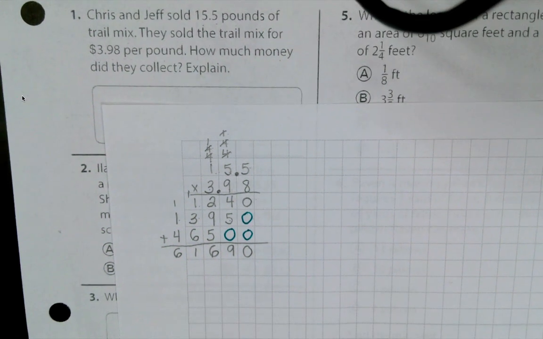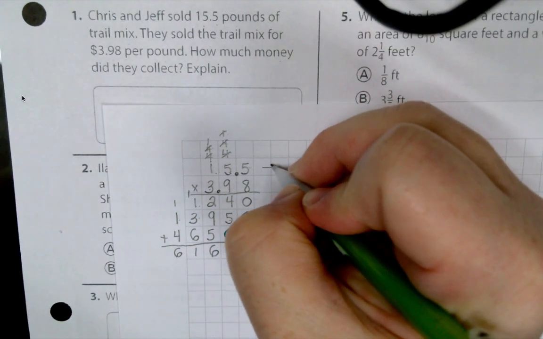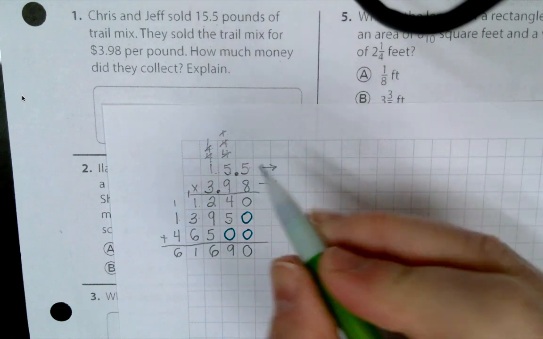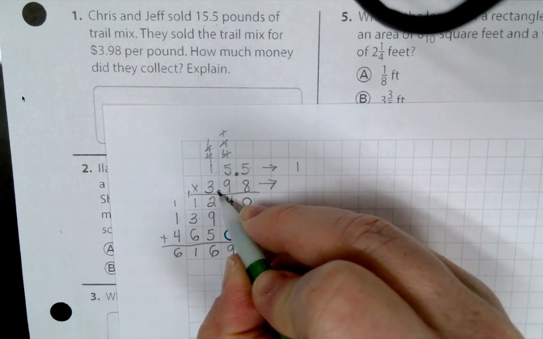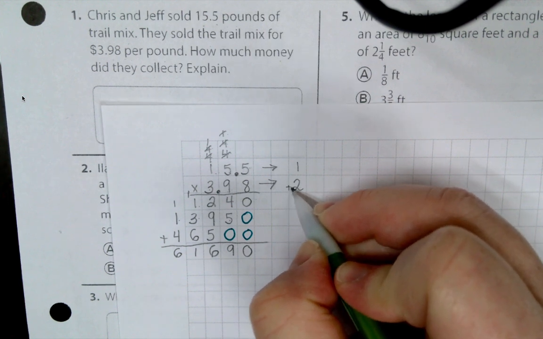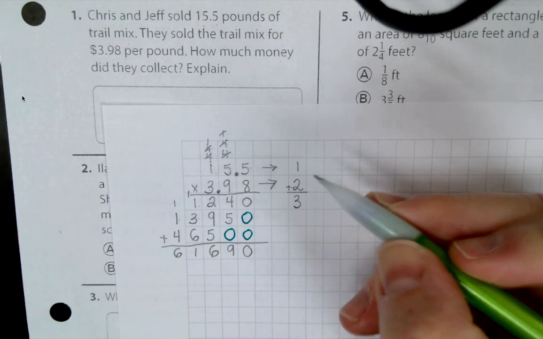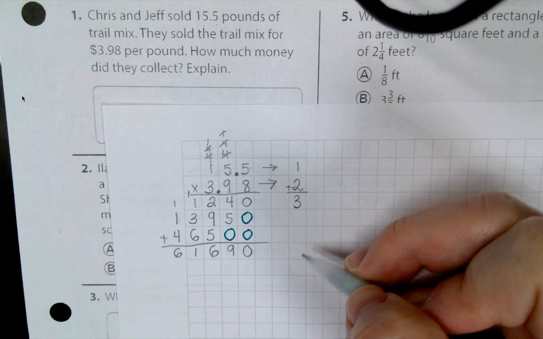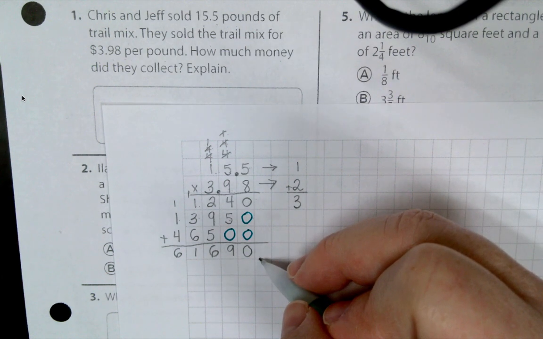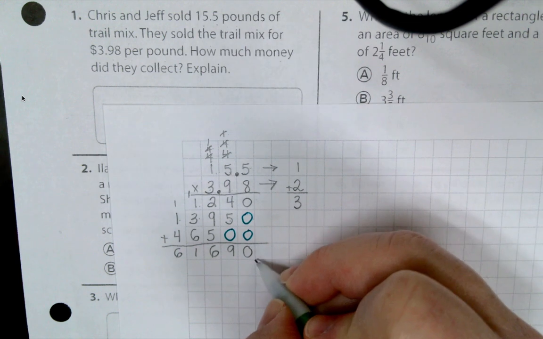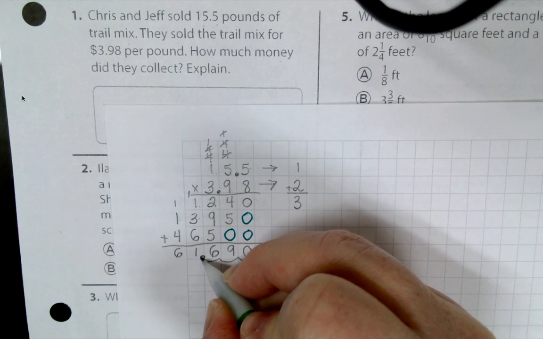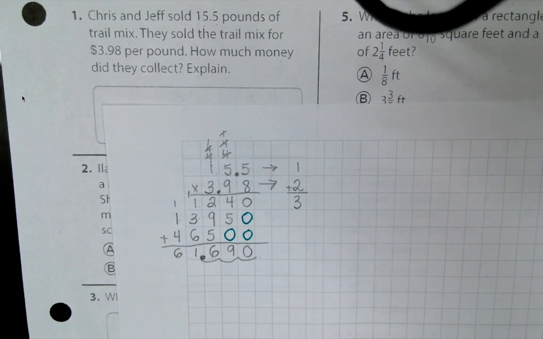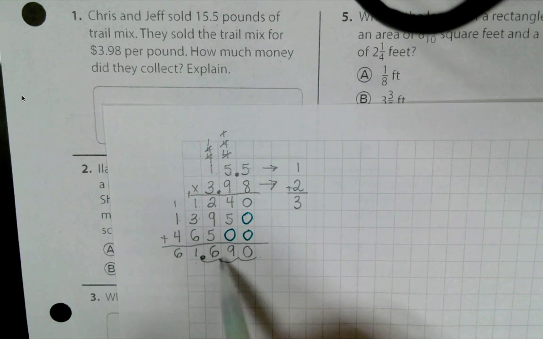Remember, when we are multiplying decimals, draw my arrow. How many are to the right of my decimal? 1. How many are to the right of this decimal? 2. Add those up. So there should be 3 digits to the right of my decimal in my product. So starting here, 1, 2, 3. But we are not finished yet, okay? So essentially, right here, we have 61 and 690 thousandths.